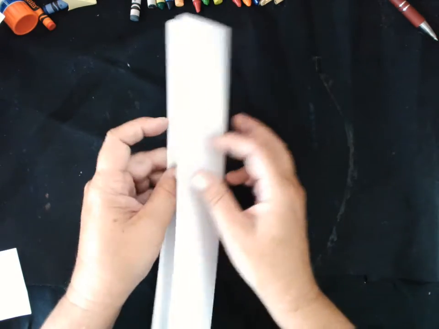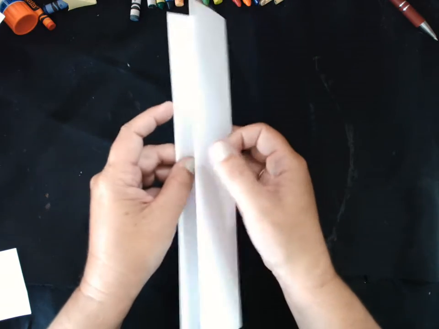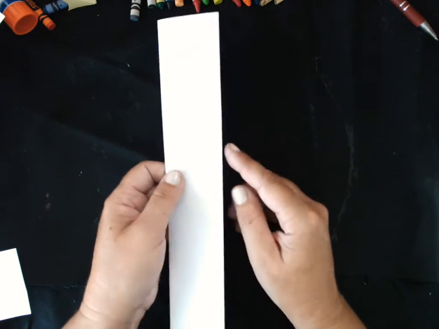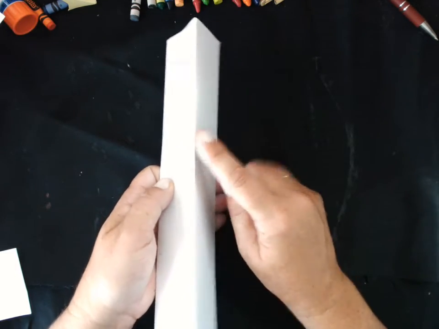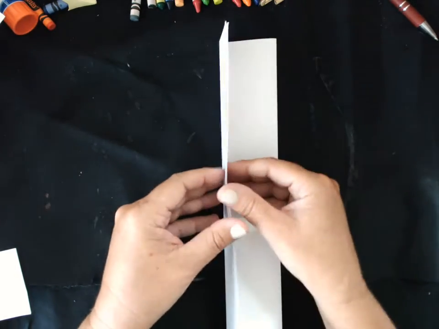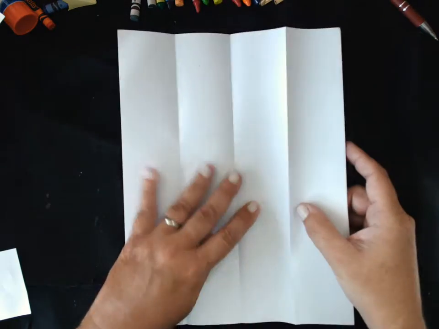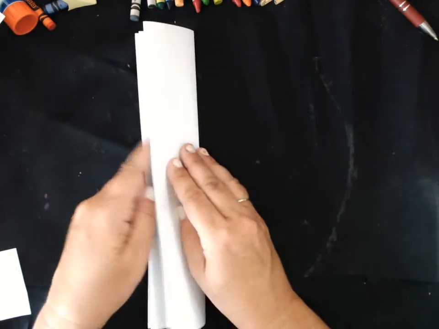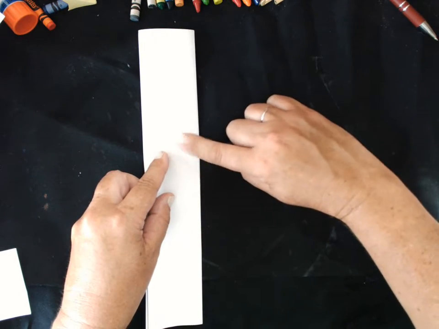So if you cut this side, this open side, if you cut here for your eyes, it's not going to work. What you need to do is you need to cut on this fold, that last fold that you created. So remember, we folded it once and then twice. And right here is where I'm going to cut that fold.